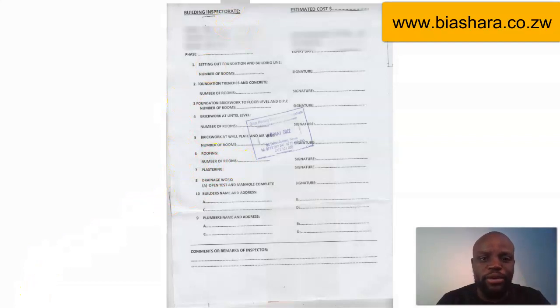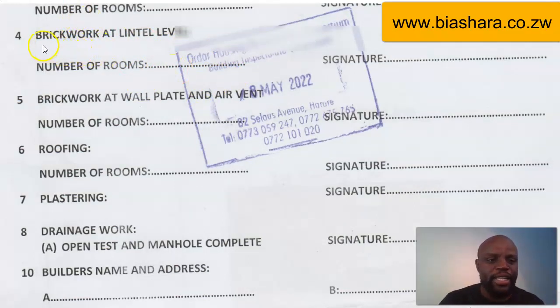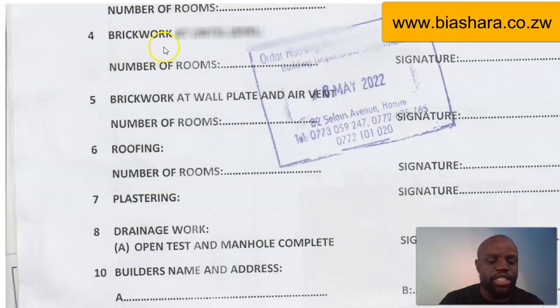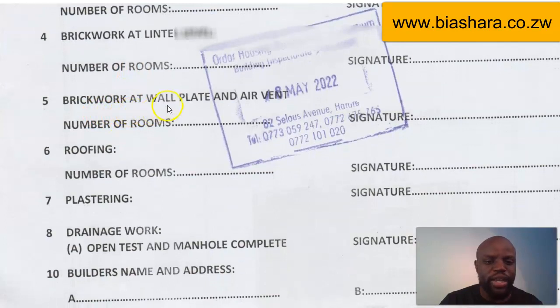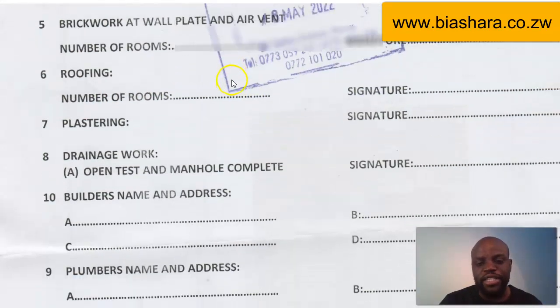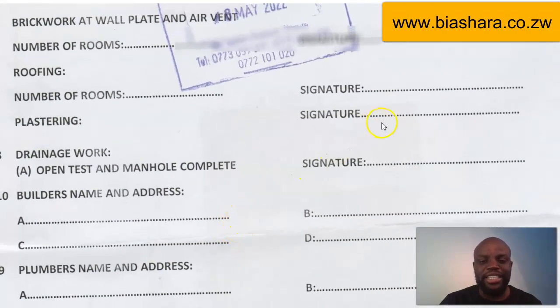One of the things that you get when you're building is what are called stages. As you can see on my screen right now, there are stages, for example brickwork, and other important information that you can see on my screen. These are the stages that are inspected and signed by the inspector, and this is one of the things that you get attached with your plan.